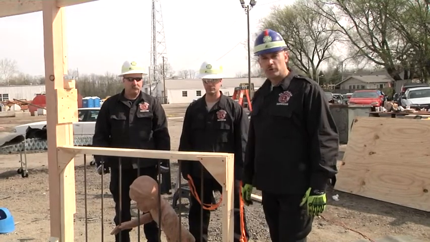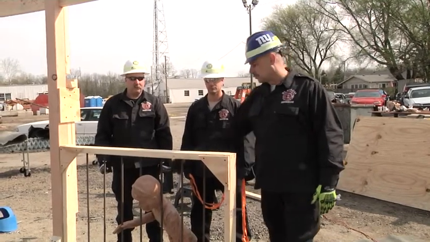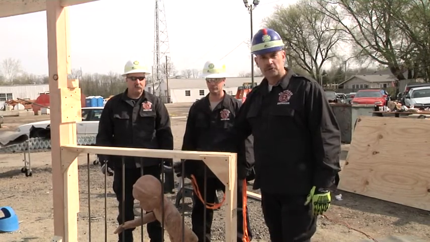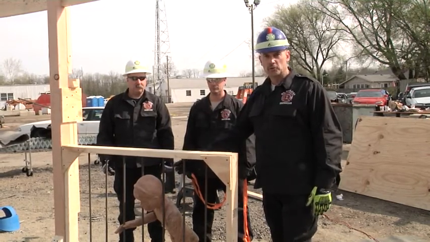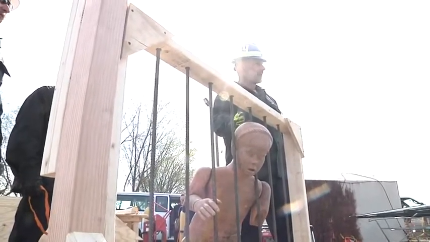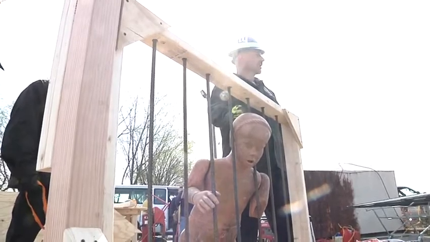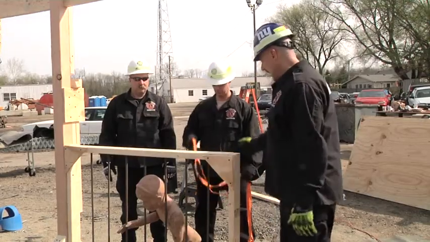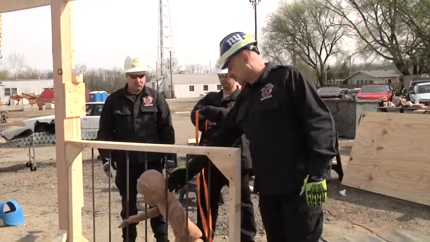If a truck company or a rescue company was on scene, we know that you could use the spreaders of a hydraulic tool. We could use a bottle jack. We may use some sort of cutting tool, whether it's a torch or a grinder, in order to free him from the bars. But we're going to simulate today that we have an engine company on scene, and they're not afforded those tools. Ed's going to take the patient right now, and he's going to try to stabilize him.